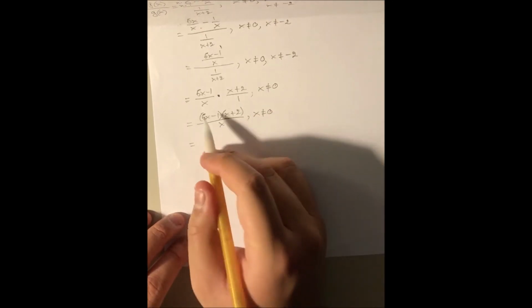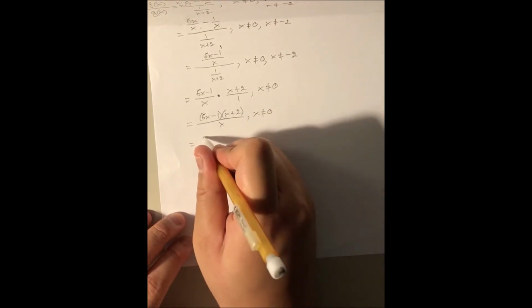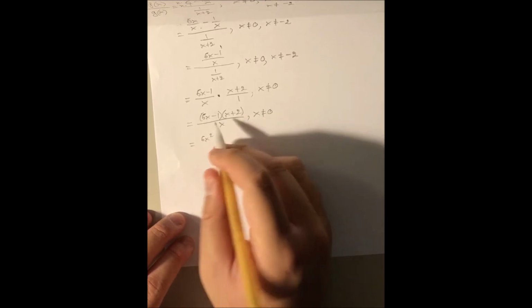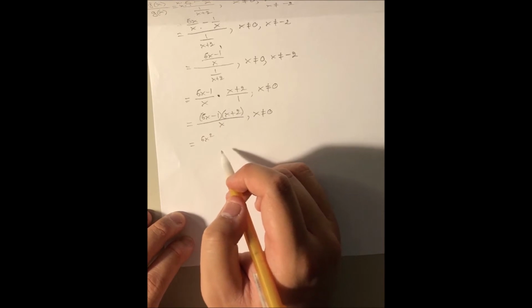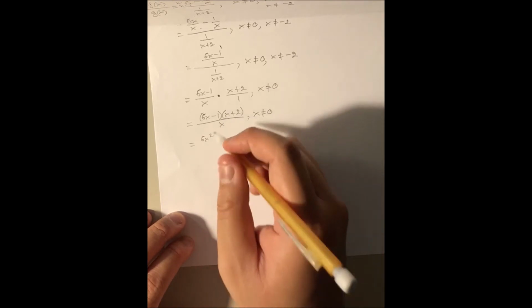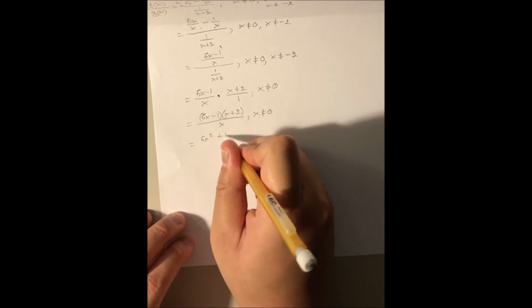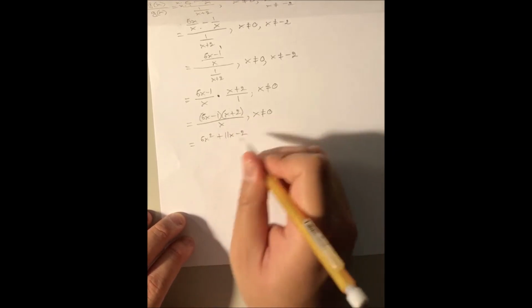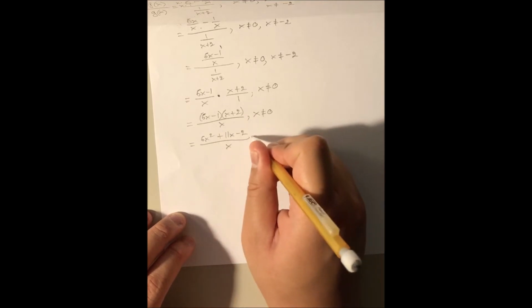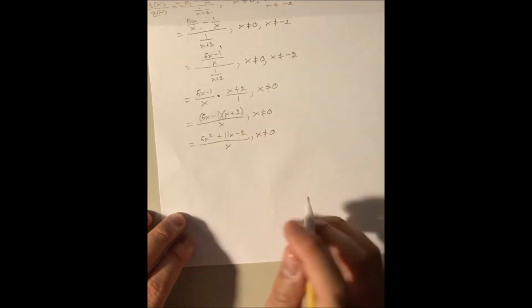So let's fold it out. Let's see, 6x times x is going to be 6x squared. 6x times 2 is going to be 12x. -1 times x is going to be -x. 12x plus -x is going to be just plus 11x. -1 times 2 is going to be -2. And all over x.